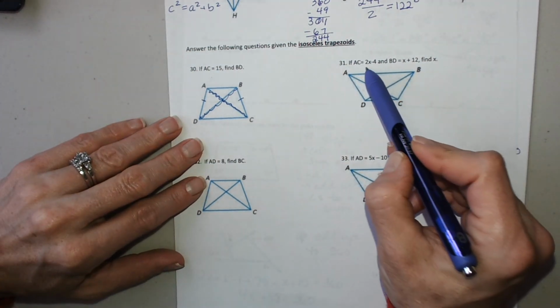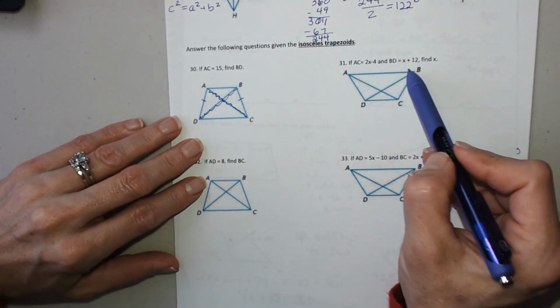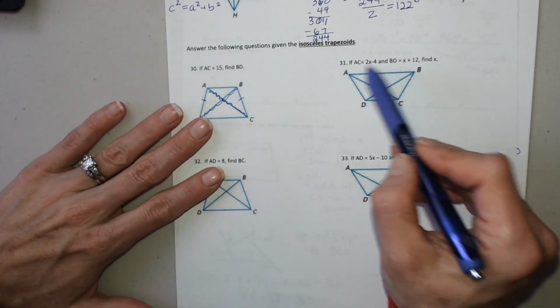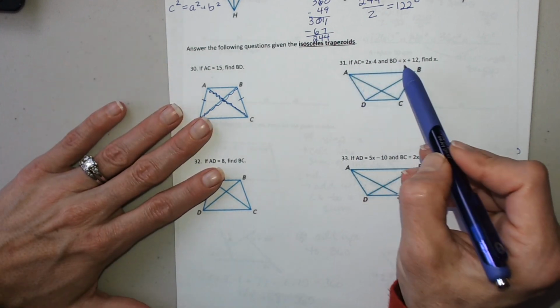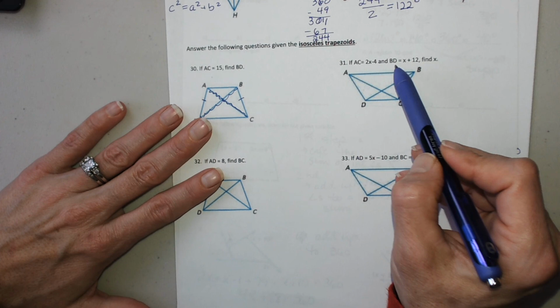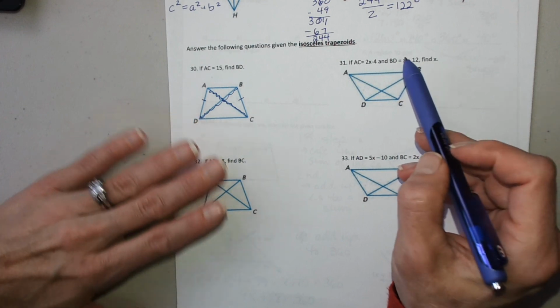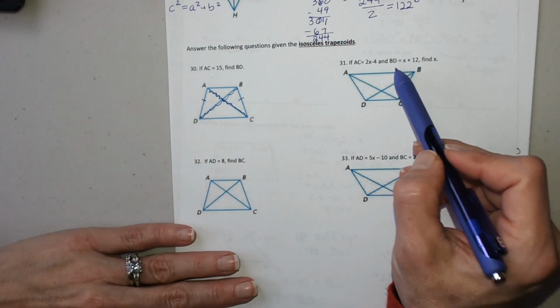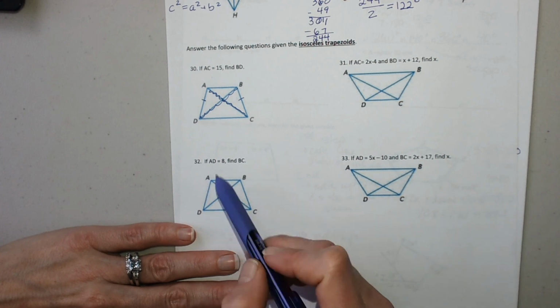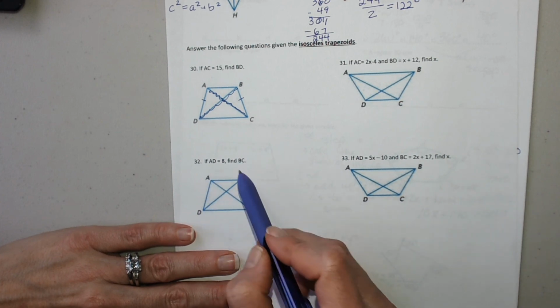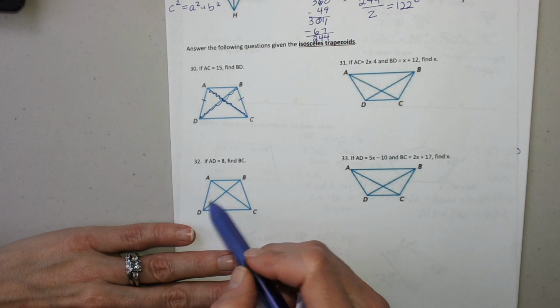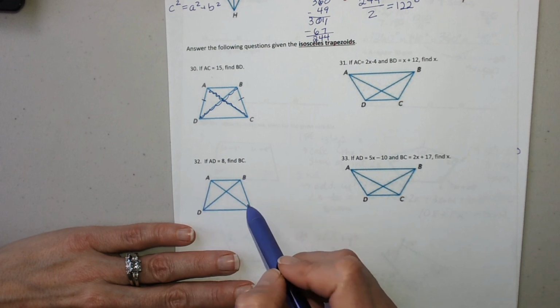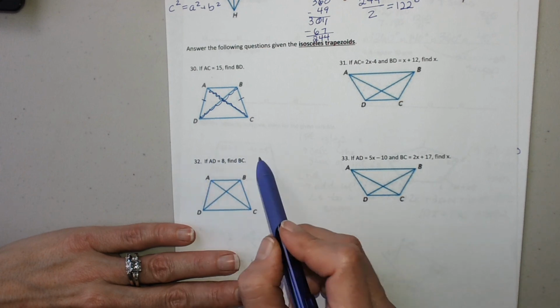And same thing here, it's a different picture, but you're given the diagonals, but you're given expressions this time. If we know the diagonals are congruent, you can set the measures equal. Okay, and then over here, we're talking about the legs. So if this is isosceles, remember we know that the legs are congruent and we know the diagonals are congruent. Here we're talking about the legs.